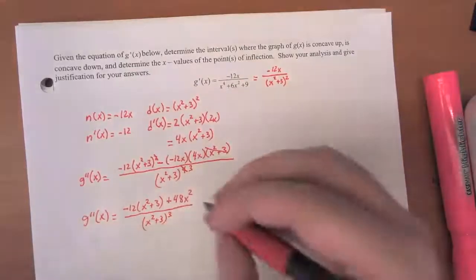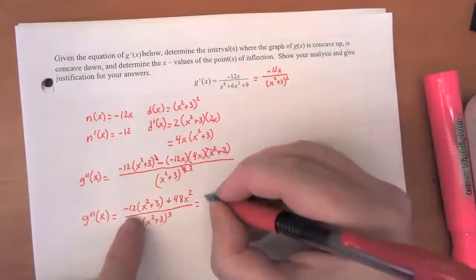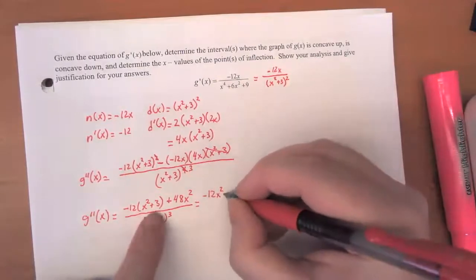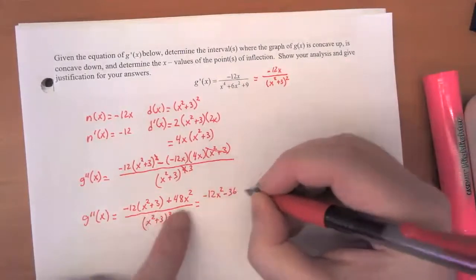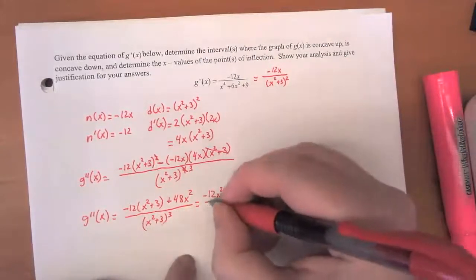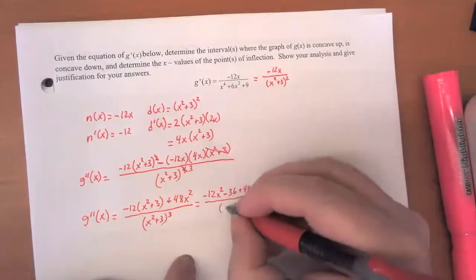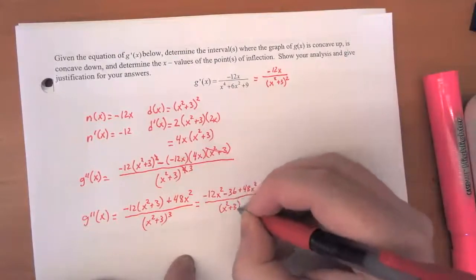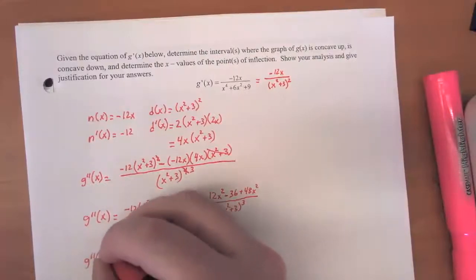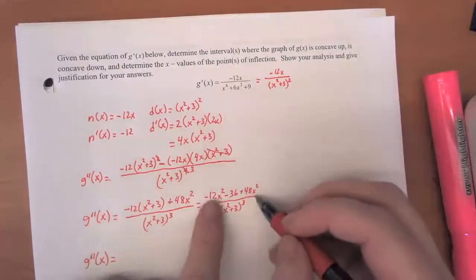All right, and now we'll distribute that out. So that becomes negative 12x squared, negative 12 times 3 is negative 36, plus 48x squared over x squared plus 3 quantity cubed. All right, and so let's combine our like terms.